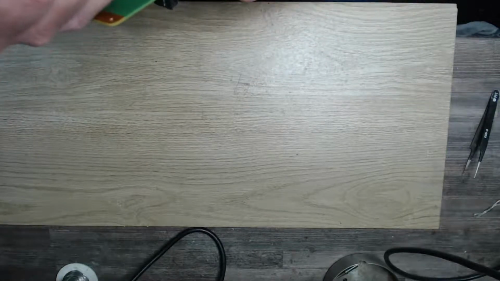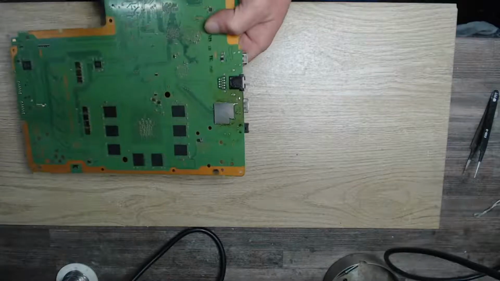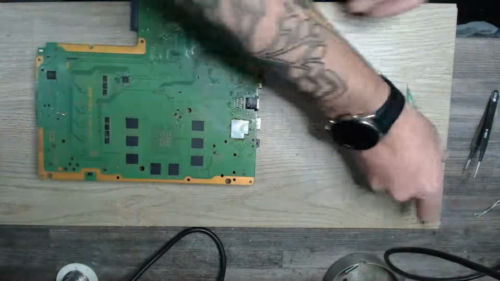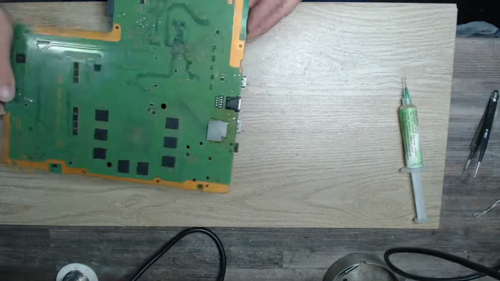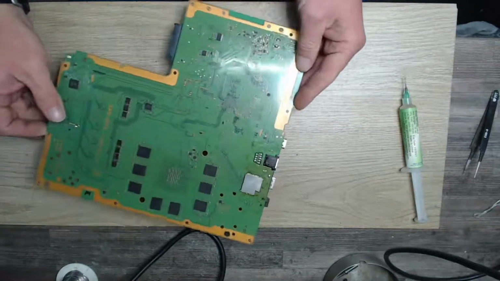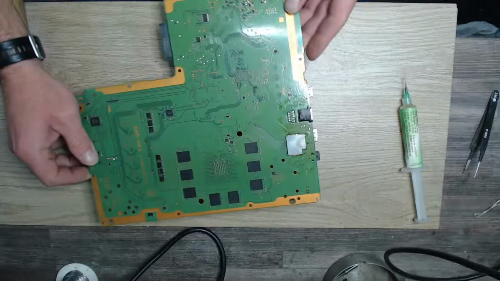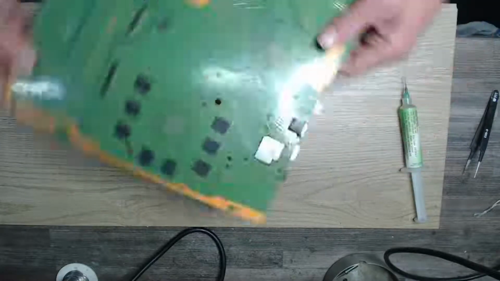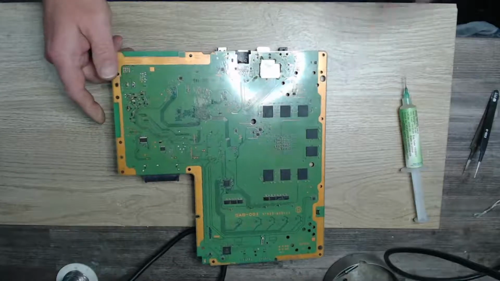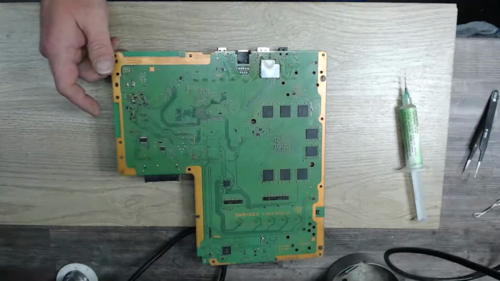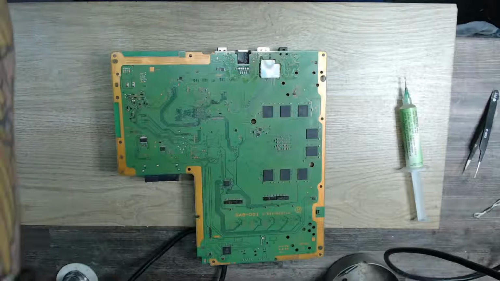Let's have a look. We have about a 95% success rate on these repairs. So, well, on most repairs. Okay, so I keep on bumping the mic here. Alright, so we're going to put that board, let me just get it around so you guys can see what I'm doing. Okay, let's move the light back a bit.